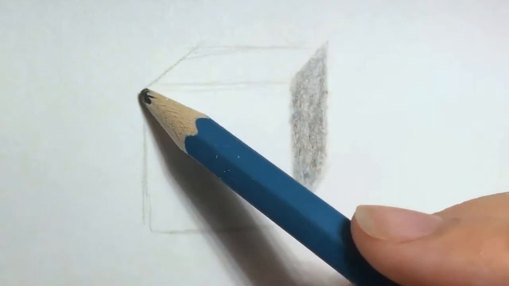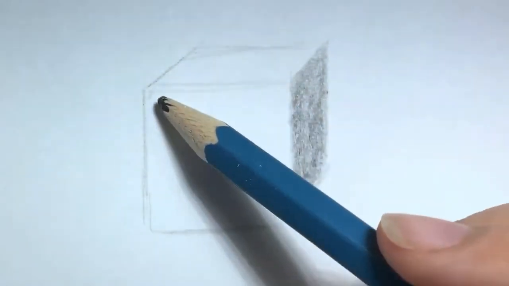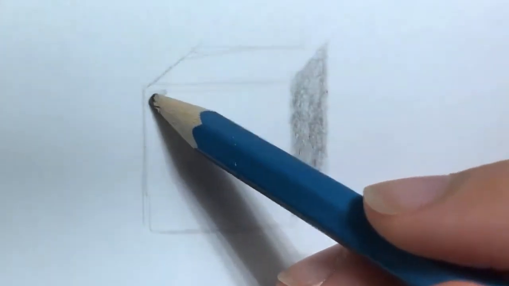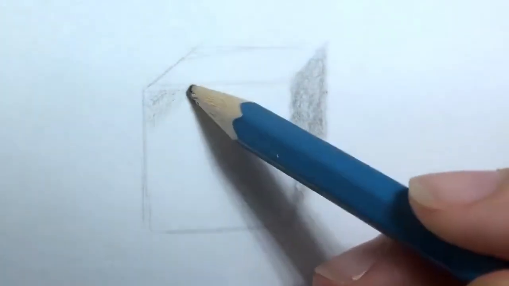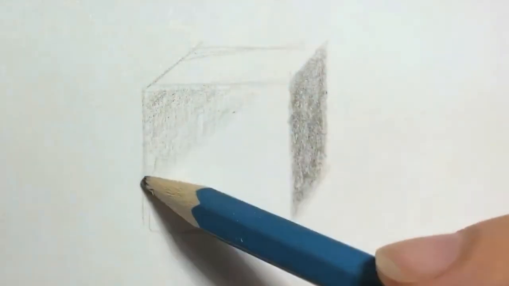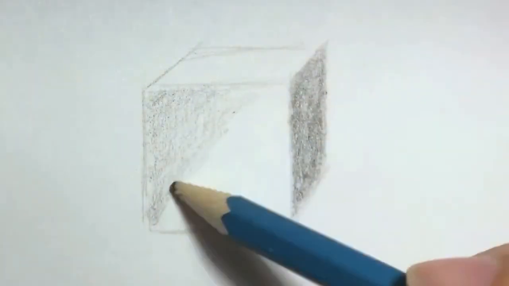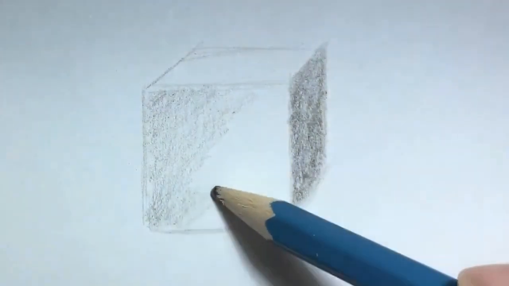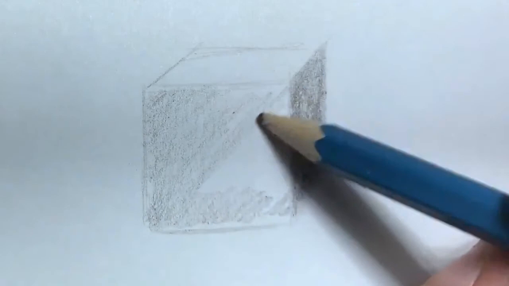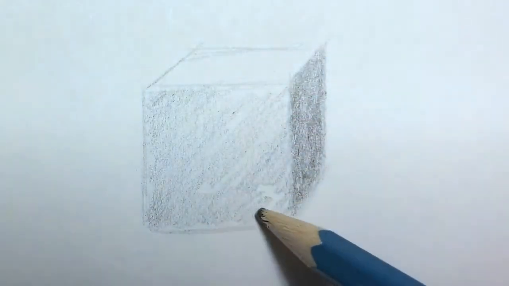Next, I'm going to move on to the middle portion. I'm just going to start in the corner, and fill the space. As you can see, I'm putting less pressure on it, so I have a lighter value than for the darker part.